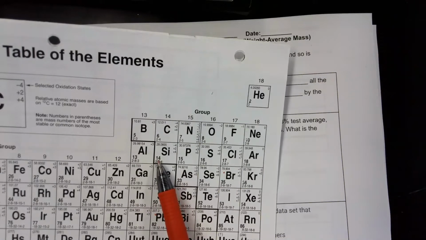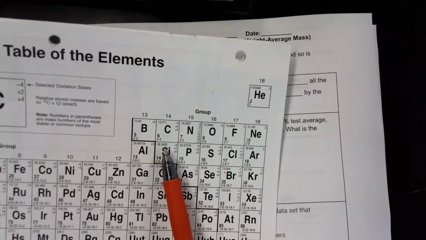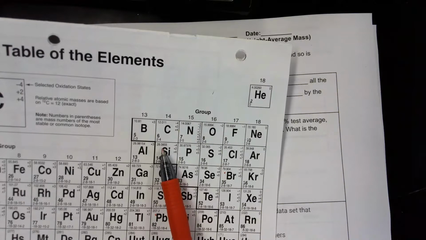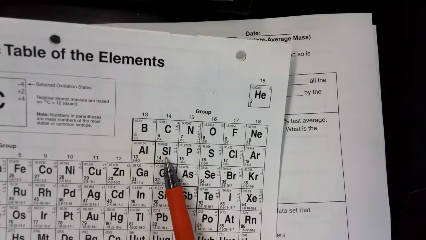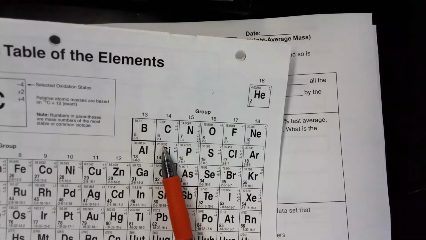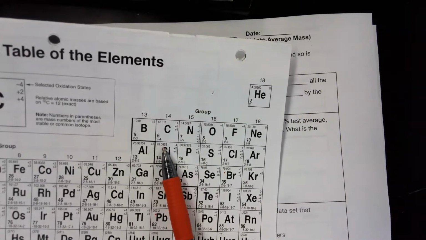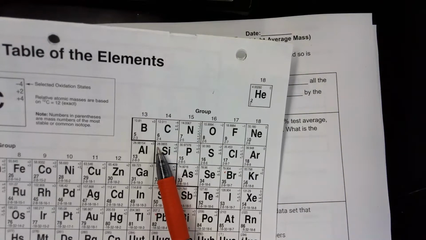The whole number is, of course, the atomic number, and this represents the number of protons in the nucleus. The number up here is not the mass number. The mass number would be the number of protons and neutrons in a single atom of a particular element. But this is not a whole number. This is not representative of the count of protons plus neutrons in a nucleus.